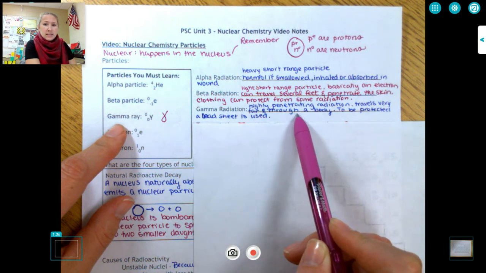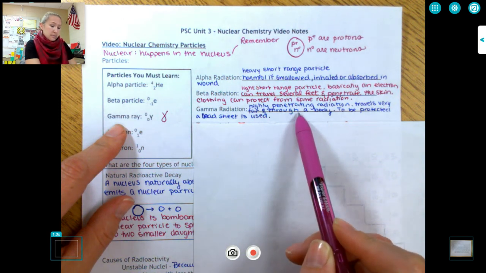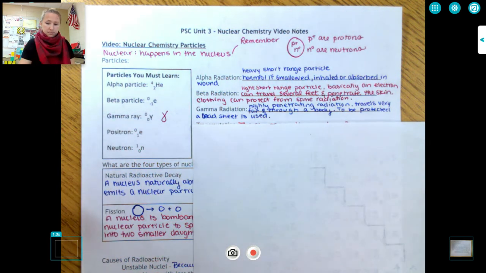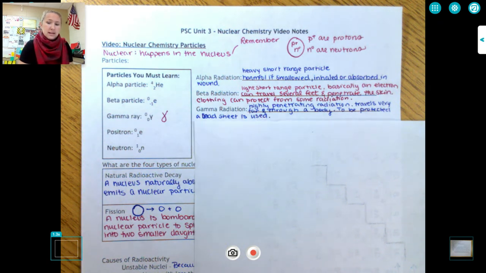To be protected, we have to use lead sheets. So if you go to the doctor and you need to get an x-ray done, then part of what they use are gamma rays and x-rays, and those travel through your body, and they show up white where they don't travel all the way through. And if you were to use a piece of lead, which is inside those jackets that you wear, that protects your other parts of your body from being radiated by the x-rays.